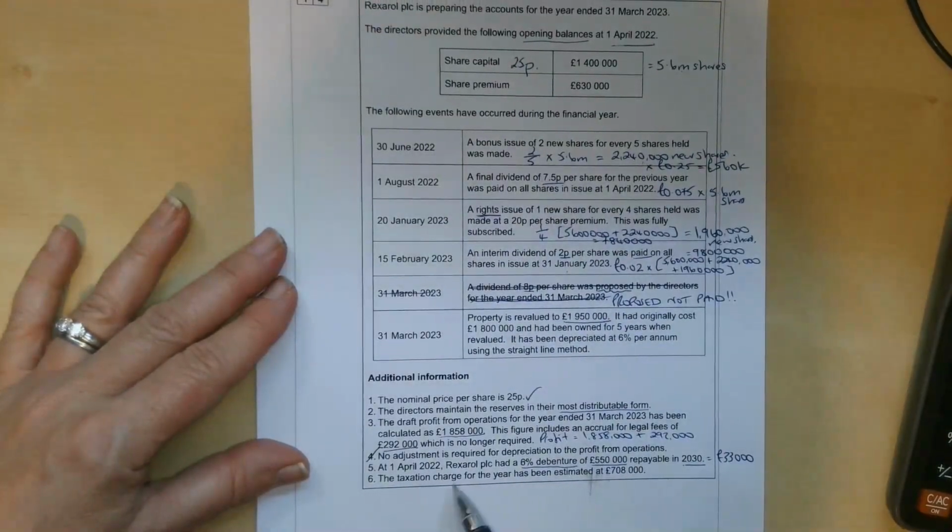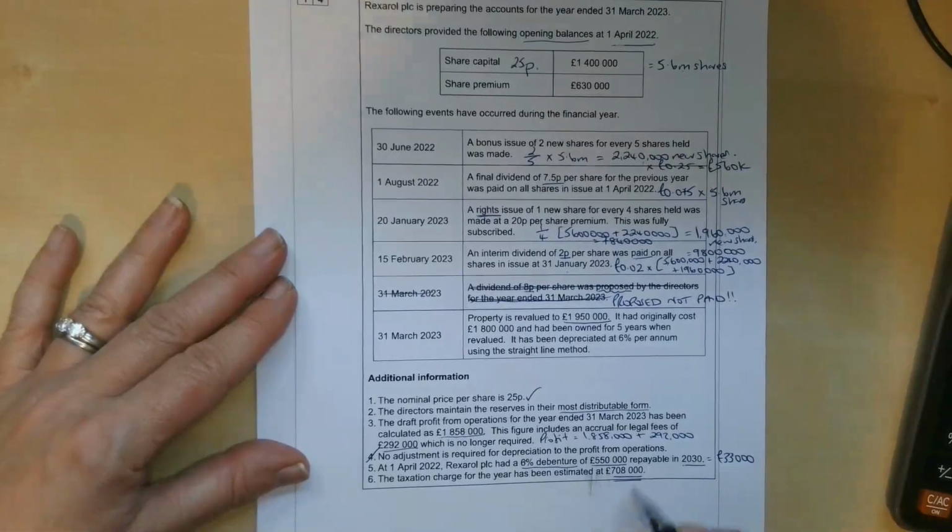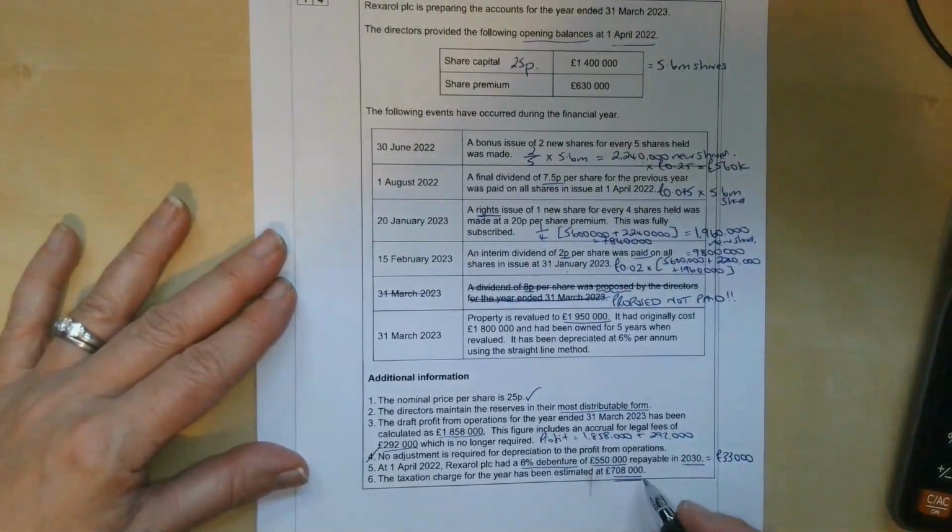And then the last bit, the taxation charge for the year has been estimated at £708,000. So we're going to need to include that in our accounts as well.